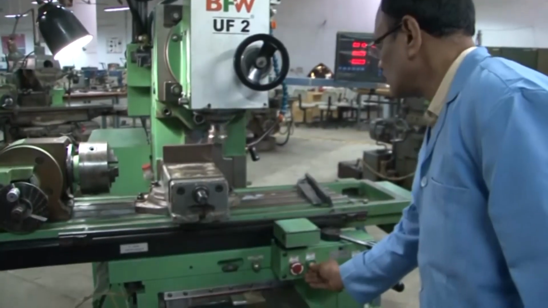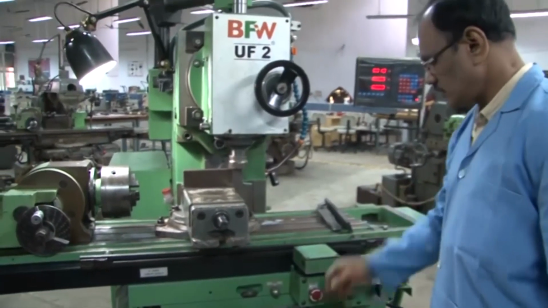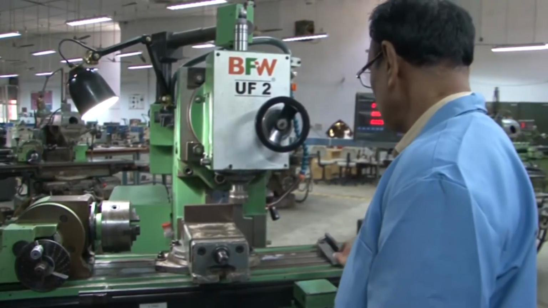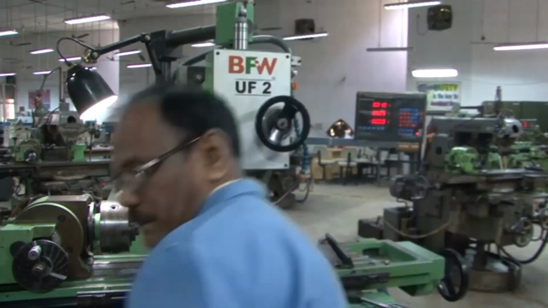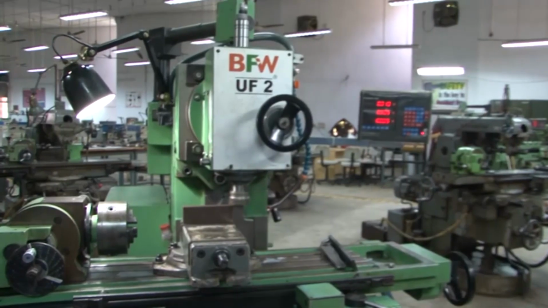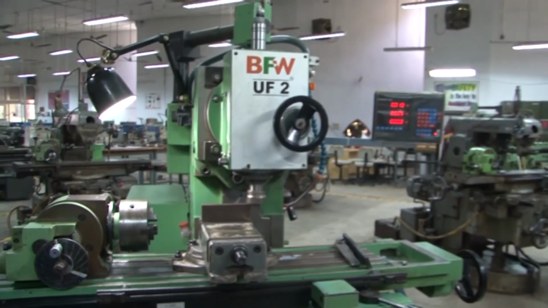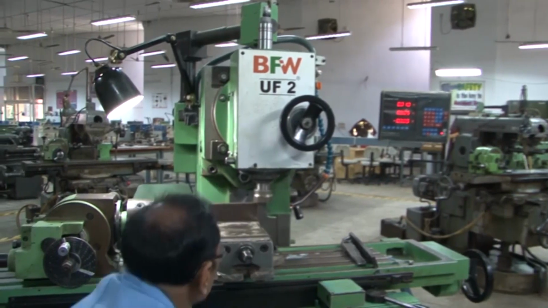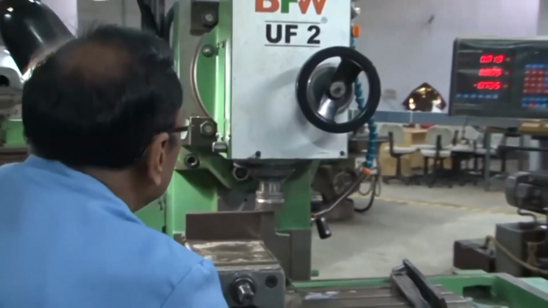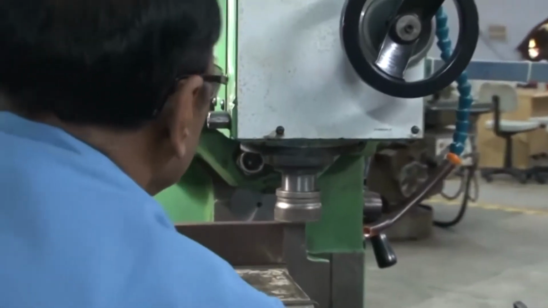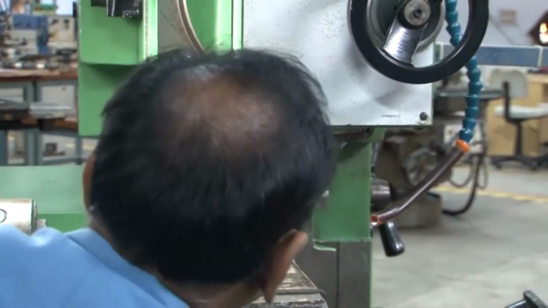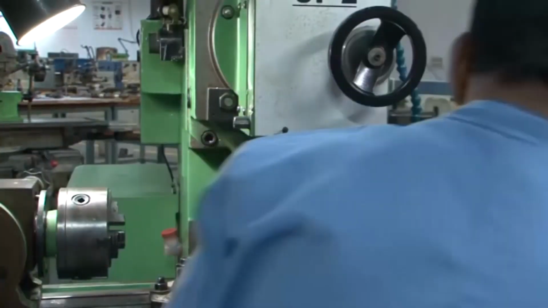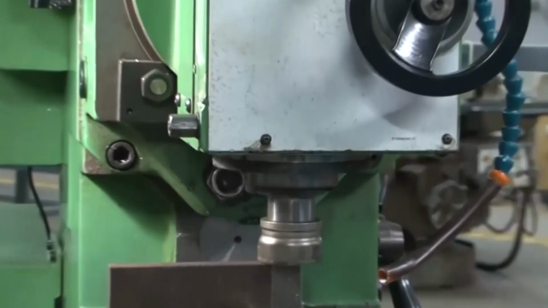Well, now the machine is going to be operated, and the spindle is rotating along with the milling cutter. This is for giving the depth of cut. Right now, the milling cutter is going to just touch the workpiece, from where we are giving the depth of cut.